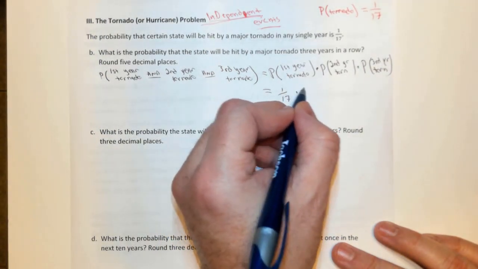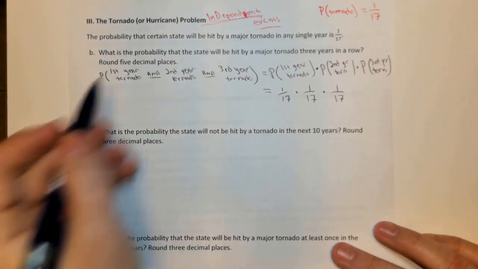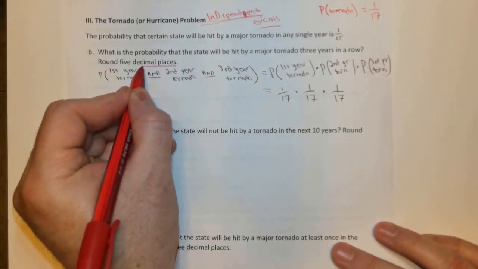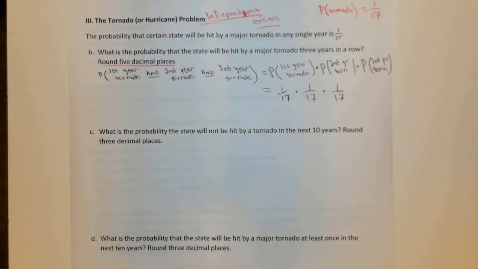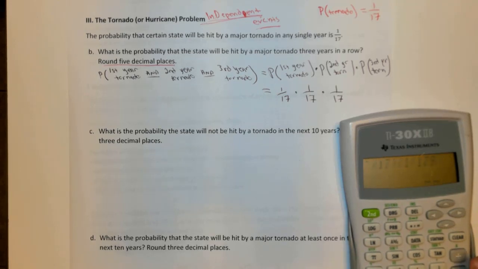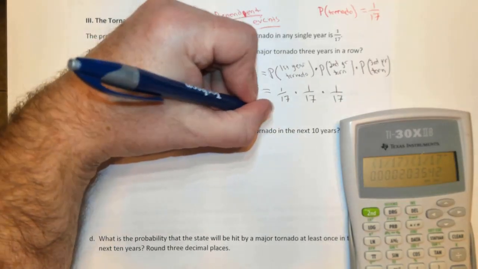So what we're going to do is multiply 1 over 17 to itself 3 times. And notice that we're rounding to 5 decimal places. So I don't have to worry about simplifying this one in the calculator. Okay? Now, I'll show you 2 things you can do. You can do 1 over 17 times 1 over 17 times 1 over 17. In fact, since I'm typing so many things, I'm going to do that calculation twice.